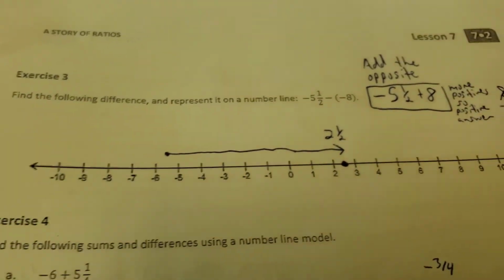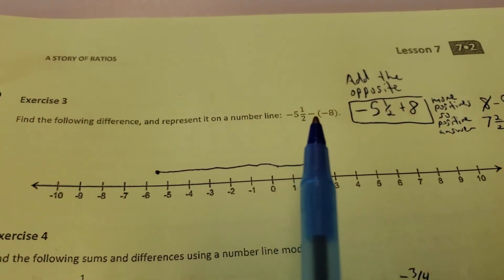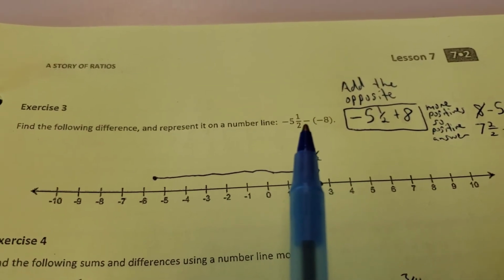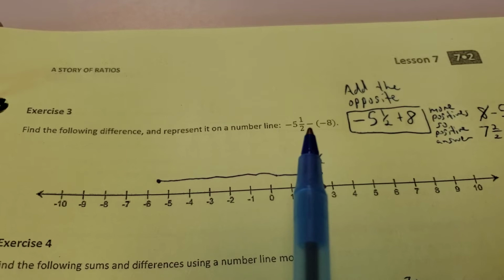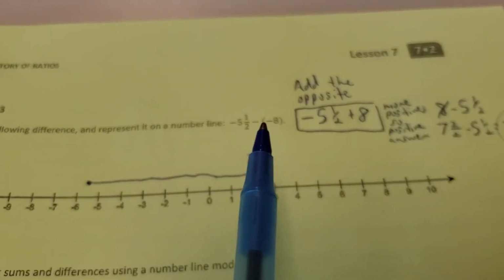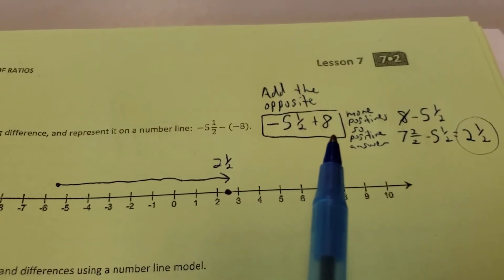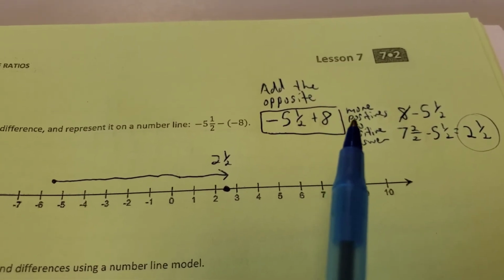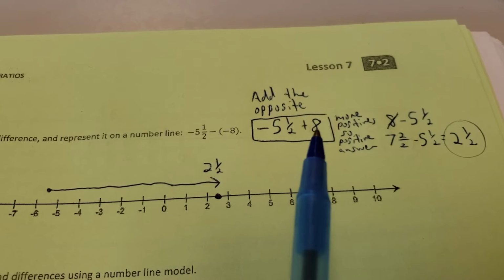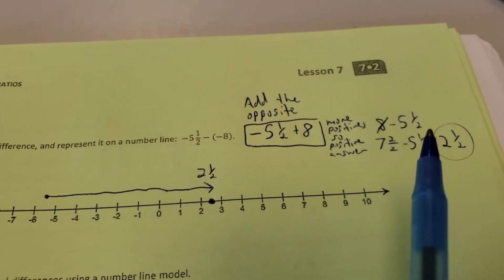All right, and the following difference represented on the number line. Negative 5.5 minus a negative 8. Well, I'm going to add the opposite here. I'm going to go ahead and turn that to a plus, and the opposite of negative 8 is a positive 8. So negative 5.5 plus 8. There's that many negatives, there's that many positives, there's more positives, so I know I'm going to have a positive answer here. So just take your winning number, the 8, 8 minus 5.5.